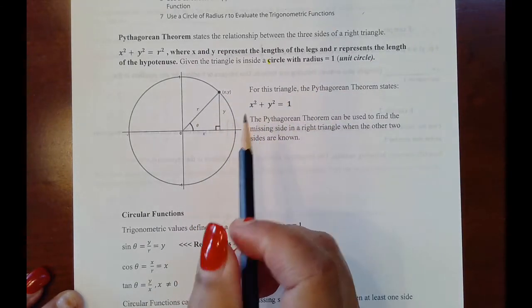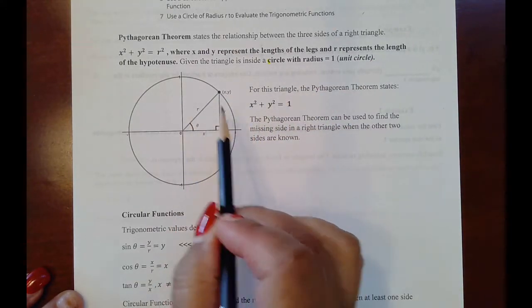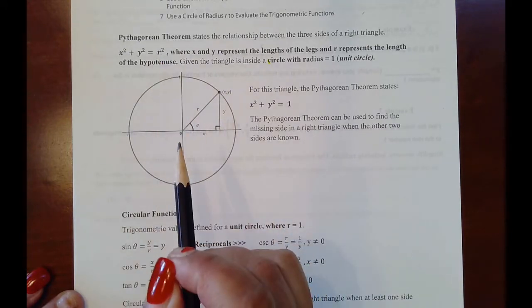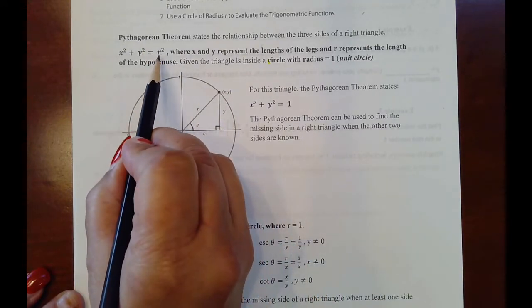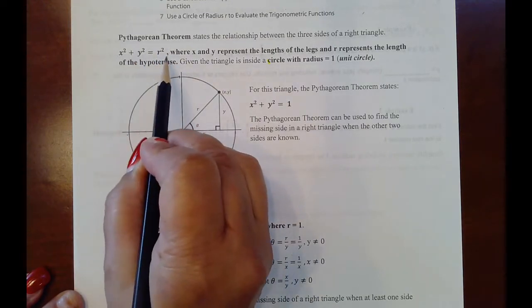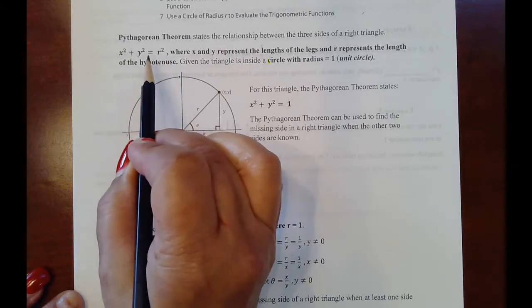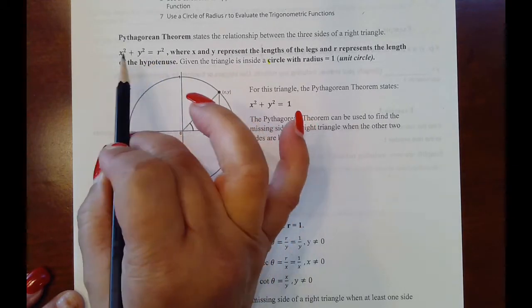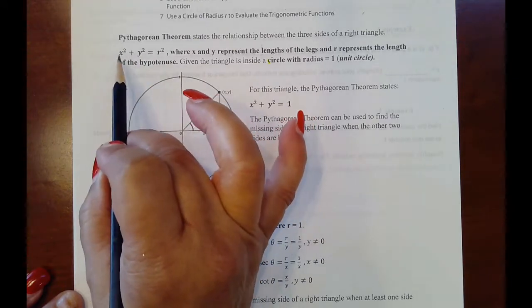So the relationship between these three sides is the Pythagorean theorem. It is the hypotenuse squared is equal to leg squared plus leg squared. Hypotenuse being the longest side is always kept on one side of this equation all by itself, while the legs are both on the same side.